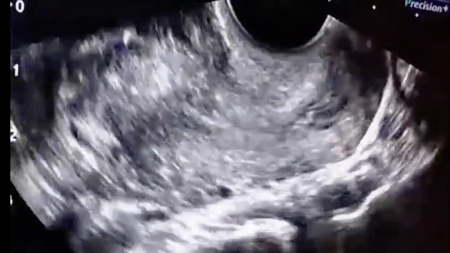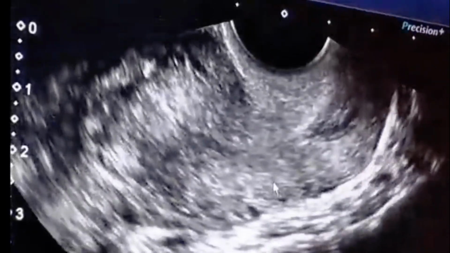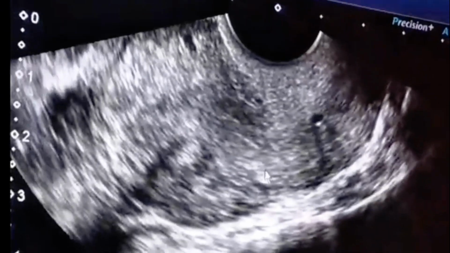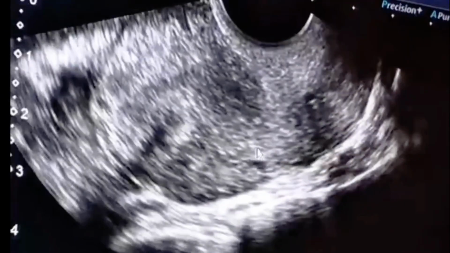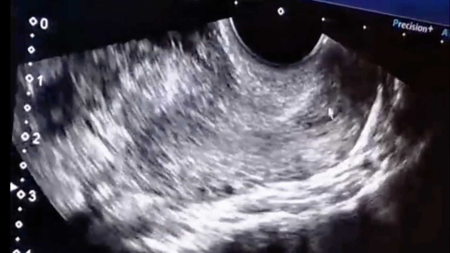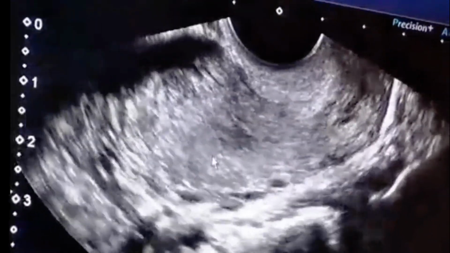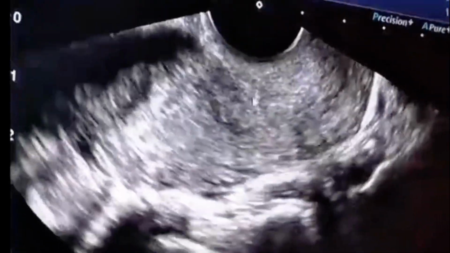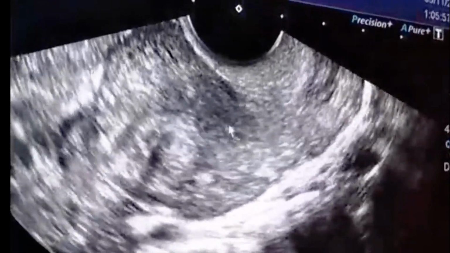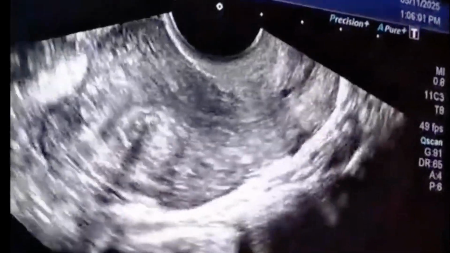This is a case of infertility, a 5-year married female. You see this is the echogenic lining in the middle of the uterus, and this is the endometrium. This is the cervix, and the white lining is the endometrium. You see there are two other white areas in the myometrium, posterior wall.